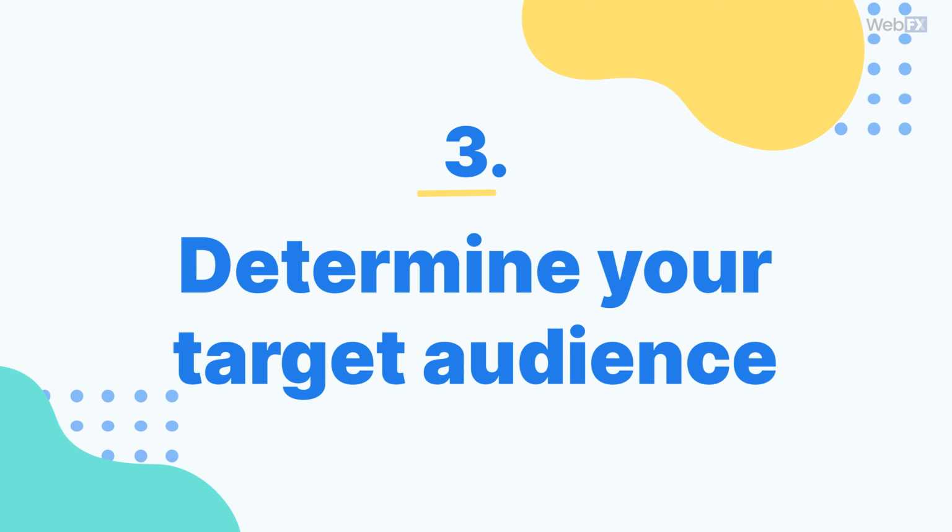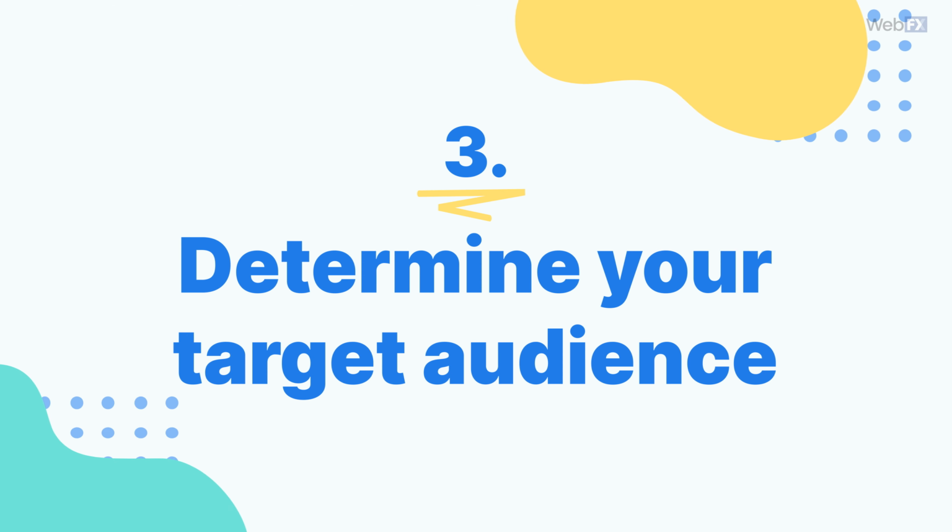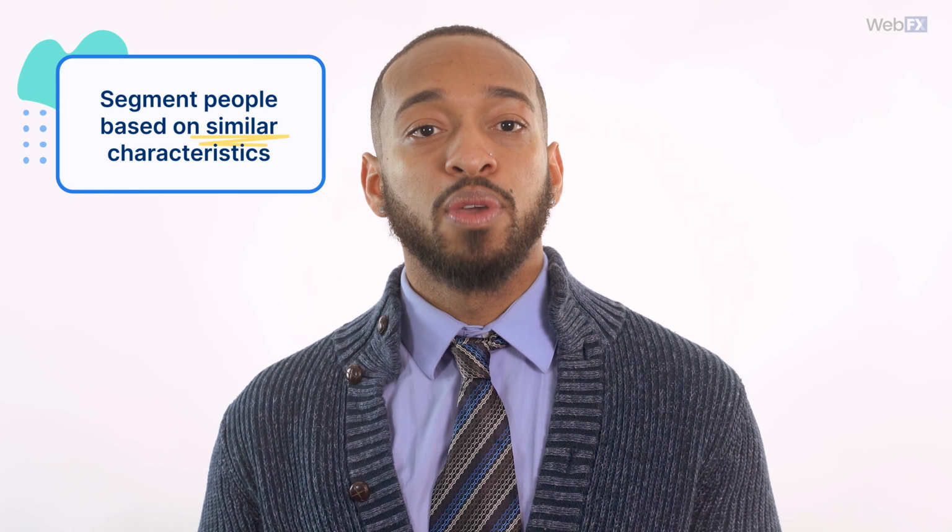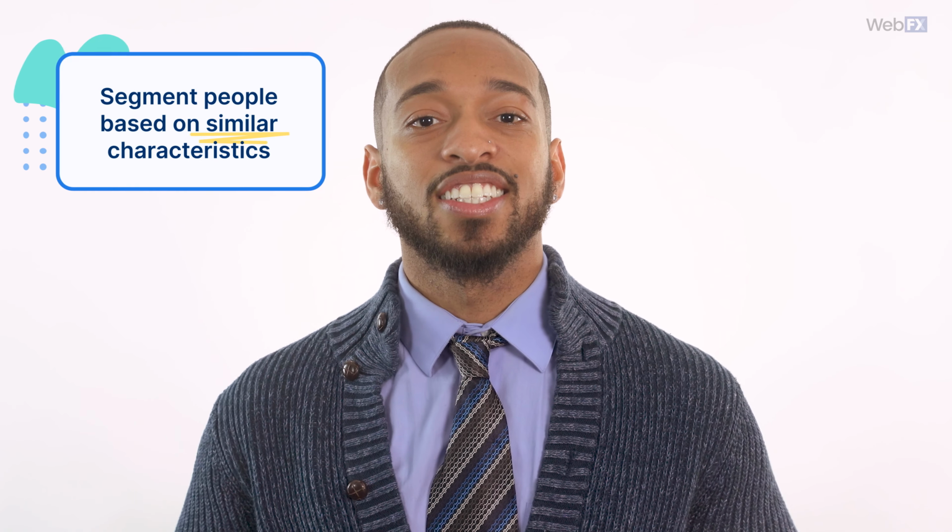Number three, determine your target audience. Along with your goals, your target audience will shape the messaging of your programmatic advertising strategy. So it's crucial that you know the people your campaign will reach. You don't want to lump everyone together in one big group and target them with the same ad.